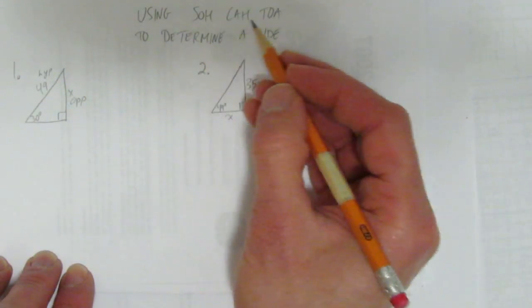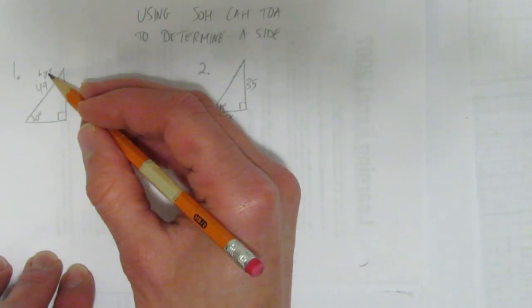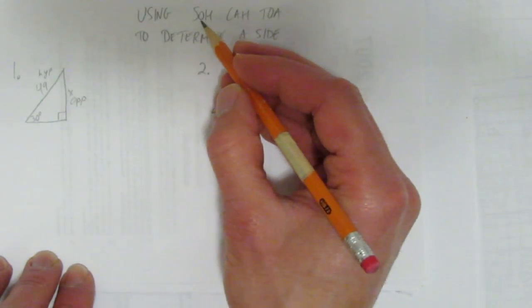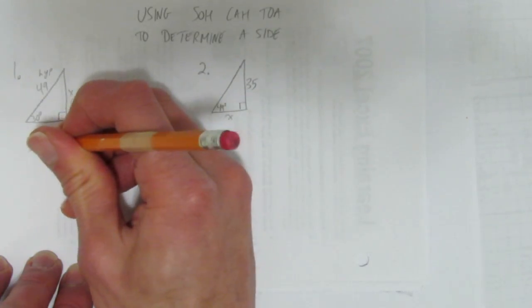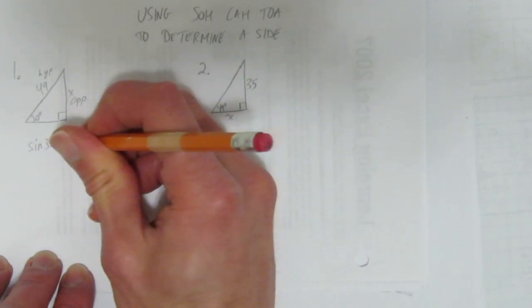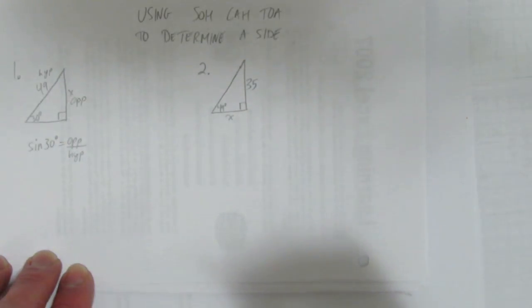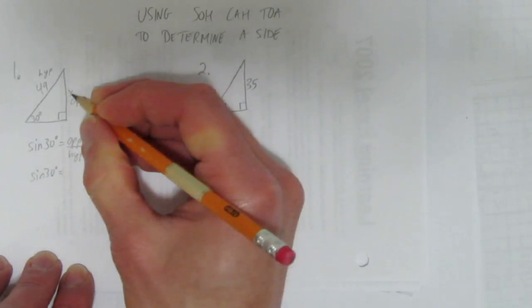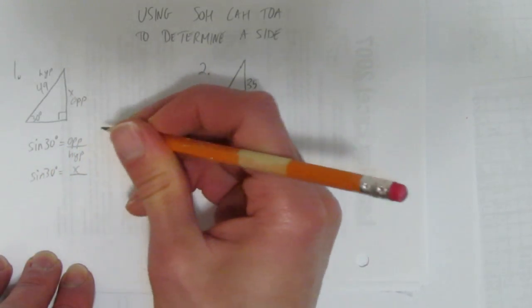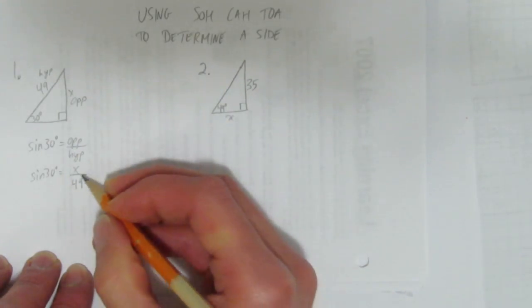Looking at the phrase or acronym Sohcahtoa, which one uses opposite over hypotenuse, O and H? The answer is clearly SOH, or the sine. Well, we're going to do the sine of 30 degrees equals opposite over hypotenuse. So the sine of 30 degrees equals, what's our opposite? That's our x. And what's our hypotenuse? 49.